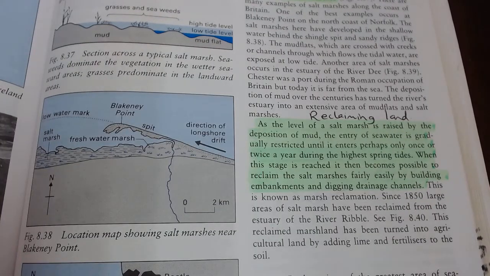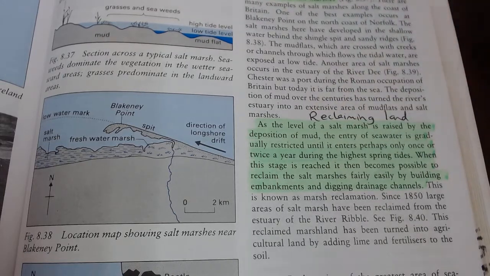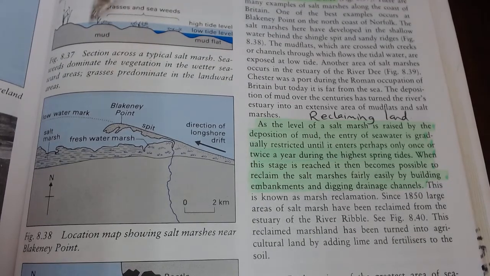All right, I should have said as well, the reason they're called salt marshes is because they have a high salt concentration. As it starts to become more and more land, there's more and more evaporation and salt left behind, so it can be quite salty. All right, that's us finished with Bonnet.